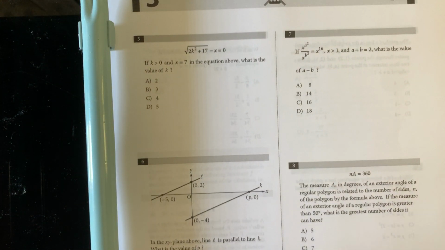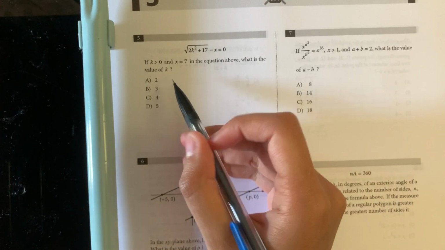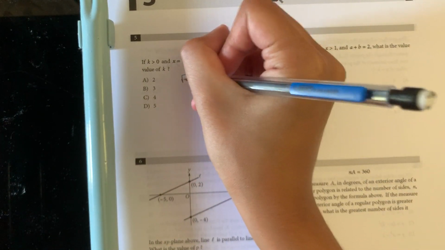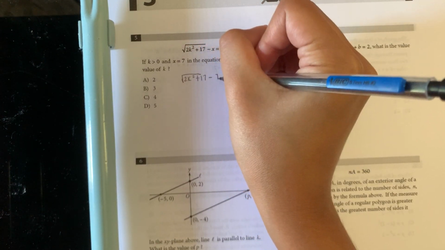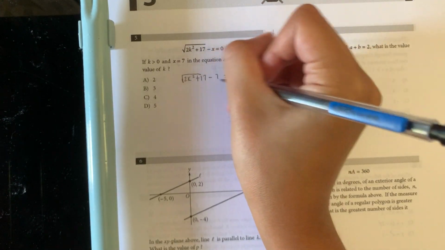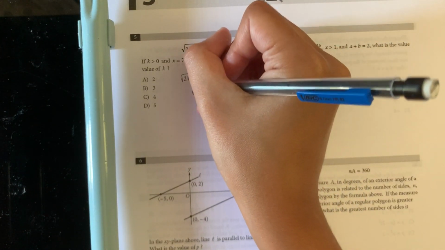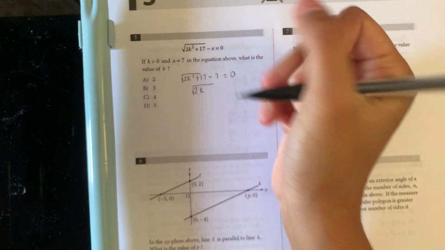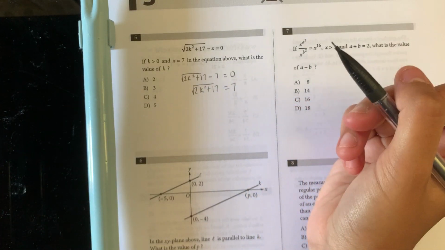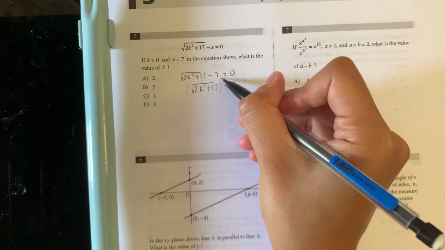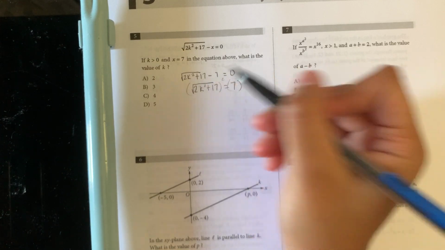Okay, let's move right along. If k is greater than 0 and x is equal to 7, what is the value of k? So we have the square root of 2k squared plus 17 minus 7, because they give us x equals 7, equals 0. So we can move 7 to the other side. The square root of 2k squared plus 17 is equal to 7. So I'm going to square both sides to get rid of this square root sign.